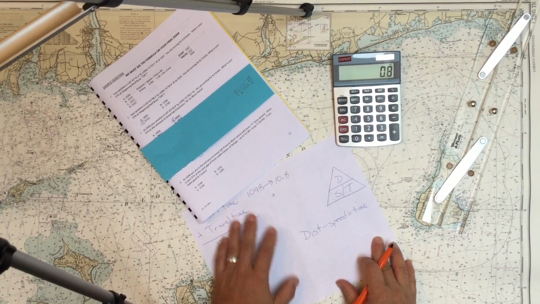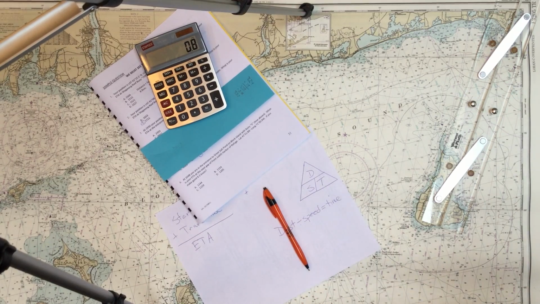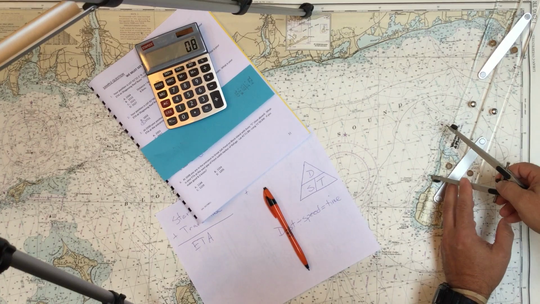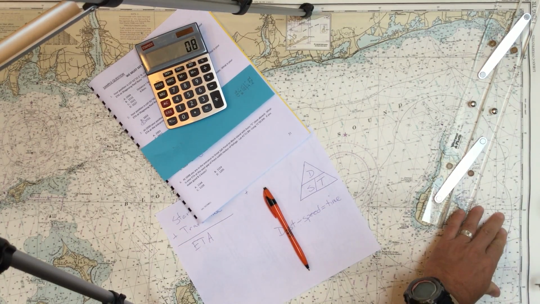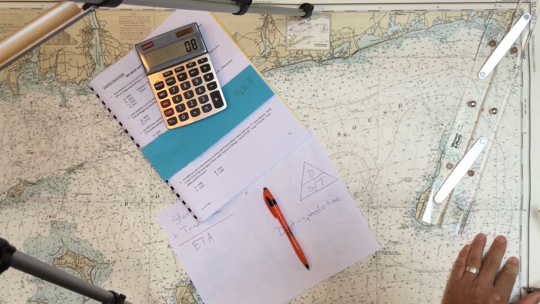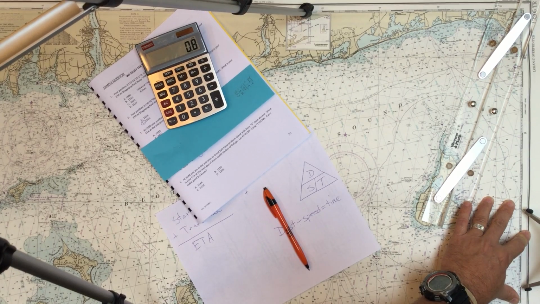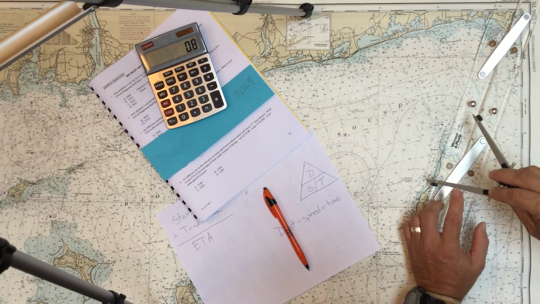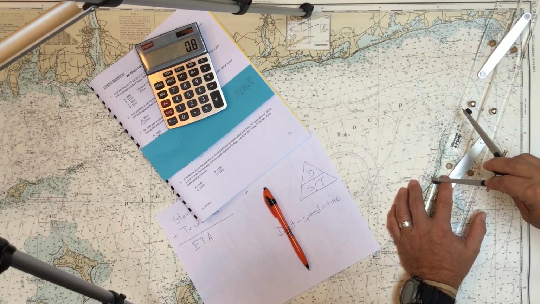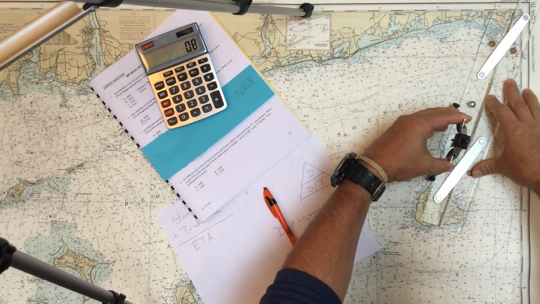So how do I find the distance? Well, I plotted the 2 places on my chart. Now I need to simply measure the distance. Here we have a distance greater than my dividers will open, so I'm going to set my dividers on a good easy number to use, like 5. Now I can say 5, 10, 15, 20, and I'm at buoy M. So I'm going to use buoy M, and I'm heading up here to Block Island.